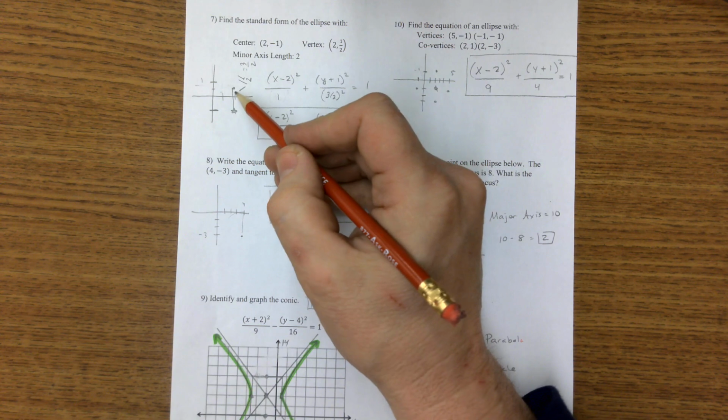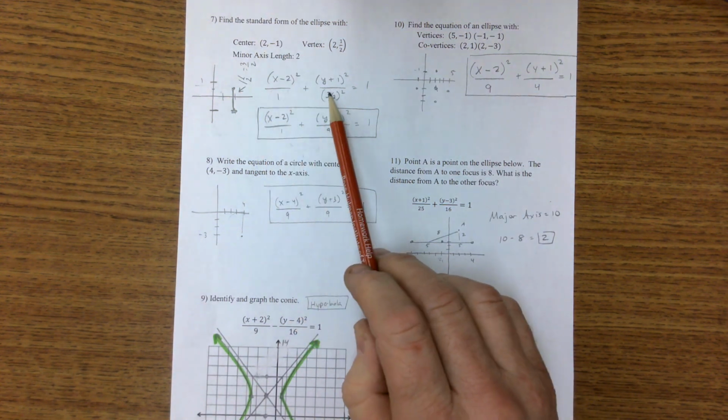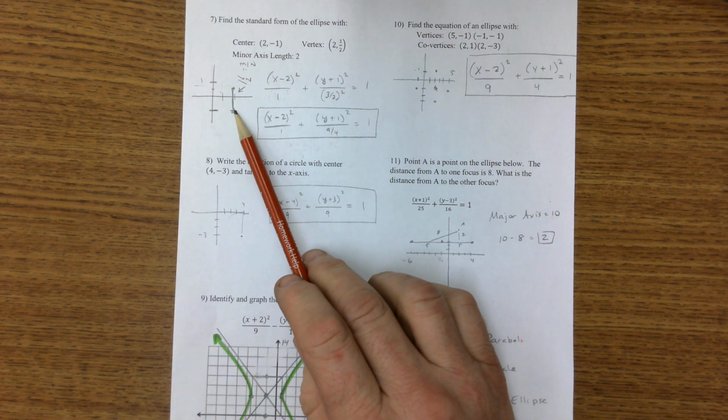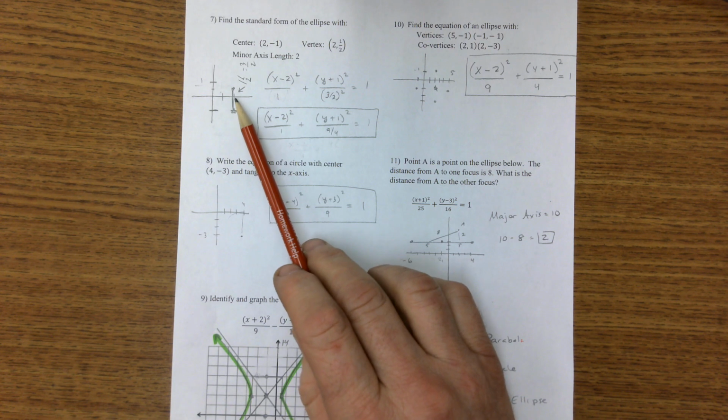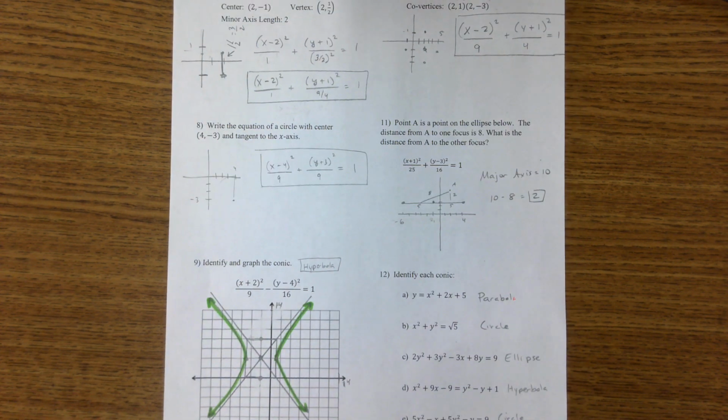All right, on the next one, with the center, you can find this, and with the center and the vertex, you can see that this A value, this distance here, is 3/2, which is 1.5, because from the center to the vertex is up 1.5. So it's 3/2. 3/2 squared is 9/4. So it's fine to leave it like that for now.